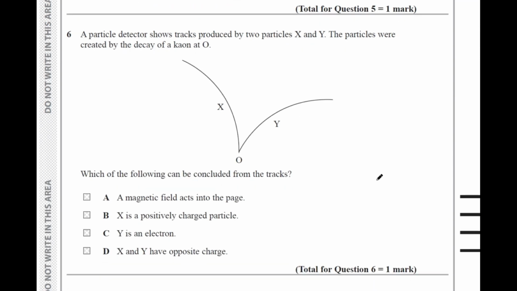Then question number 6, particle track. In this particle track, they were talking about a kaon decay. So this is the particle kaon. Since it is uncharged, there's no particle track behind it. After the decay, we can see two particle paths, X and Y. But we have not been given the direction of the magnetic field, or the charge of any of these particles.